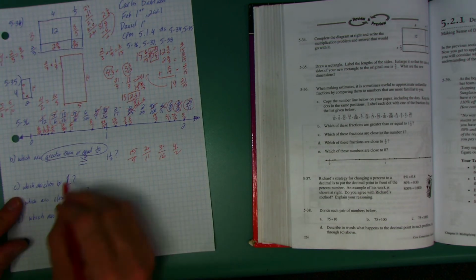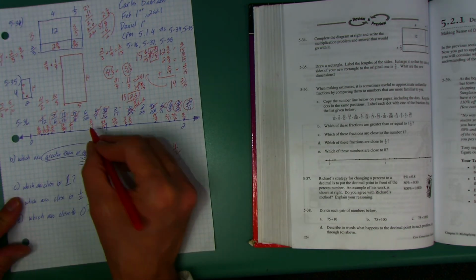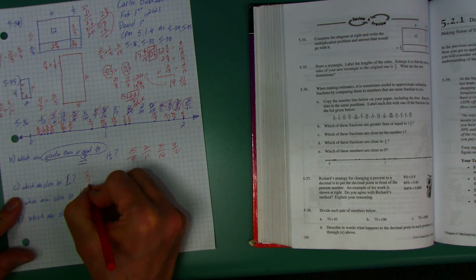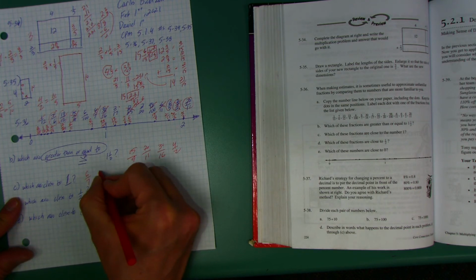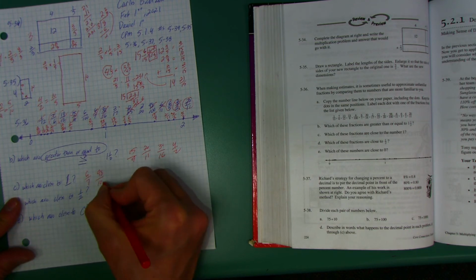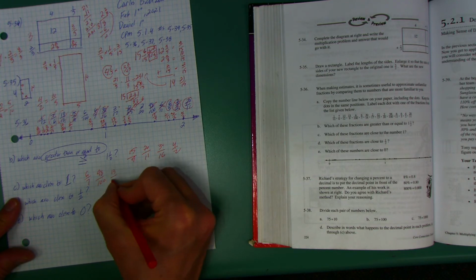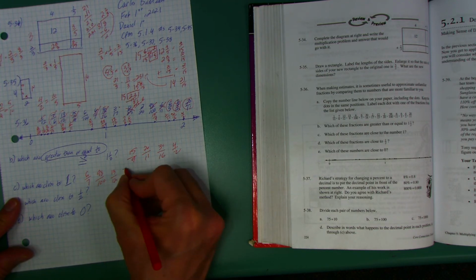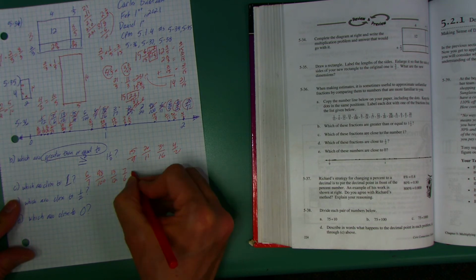Which are close to 1? Well, I'm going to go ahead and include 6/7. That's pretty close. All right, 7/7 is 1. 98/100. 13/12, right? 12/12 is one whole. 7/6, 6/6 is one whole. And 6/5 are pretty close, right?